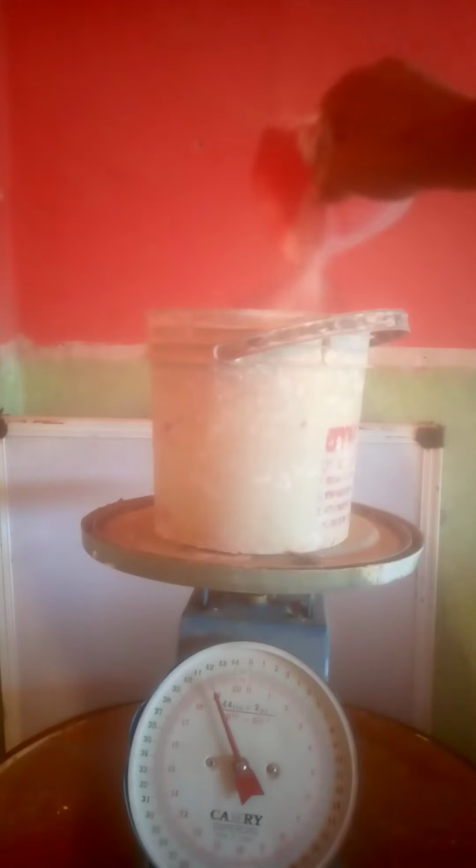So this is just a sample of what the chemical looks like. It's a filler. It's very smooth. Unlike the others, this one is very smooth and is a filler for paint.